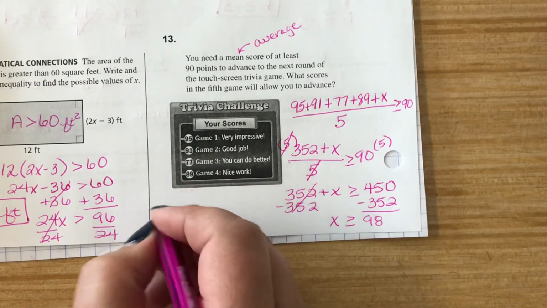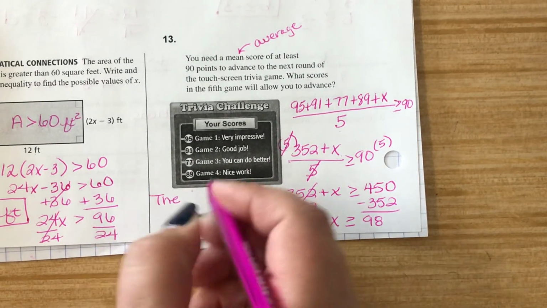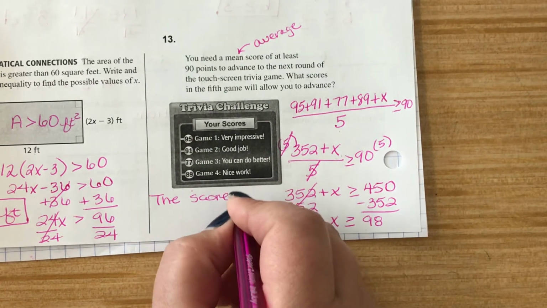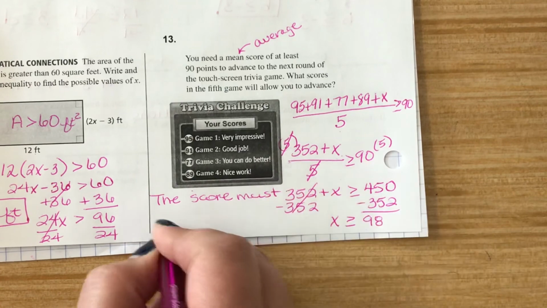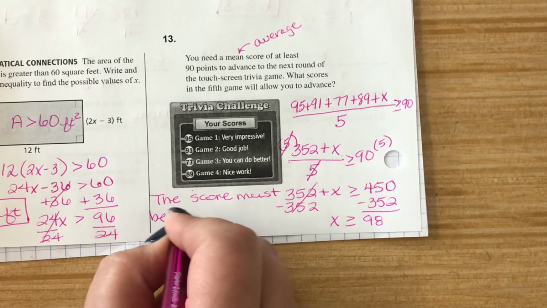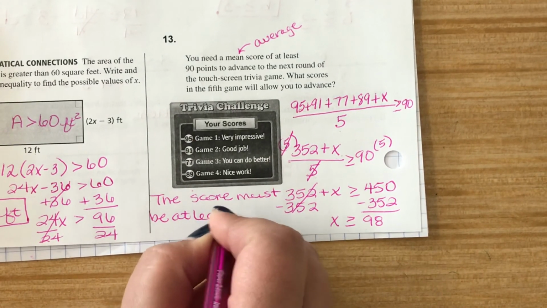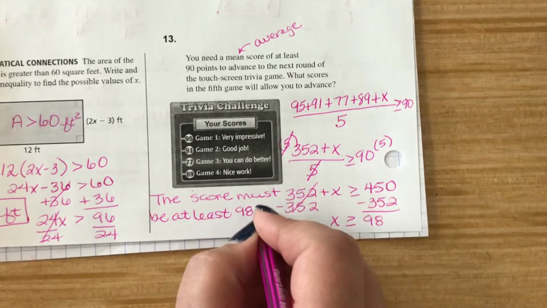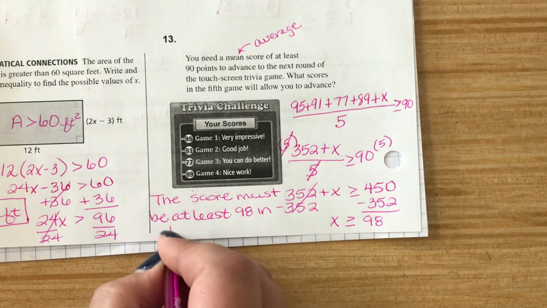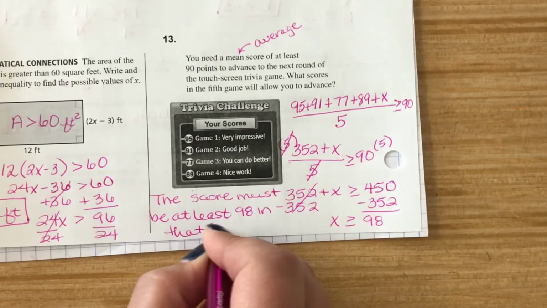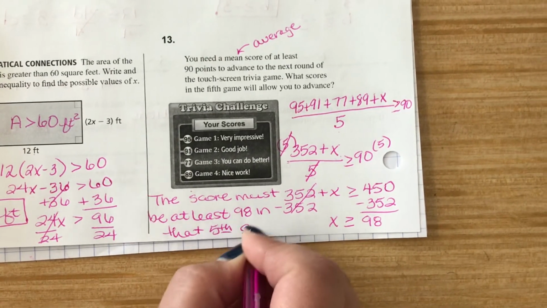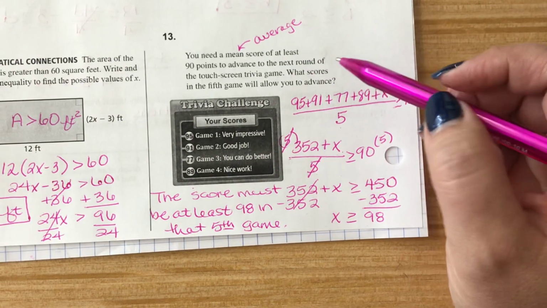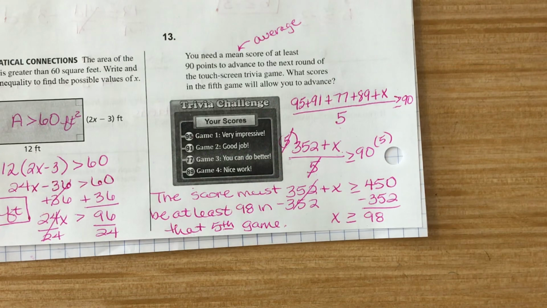That's the moral of the story. So the score must be at least 98 in that 5th game. There it is. And then I'll guarantee myself moving on to that next round. All right, multi-step inequalities.